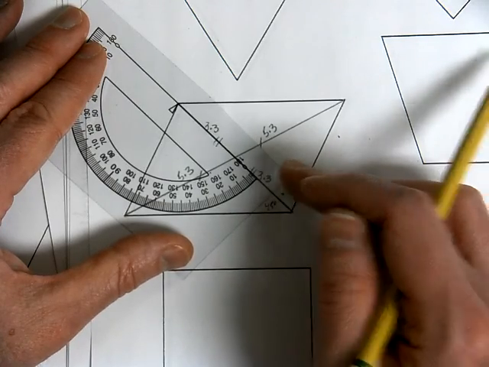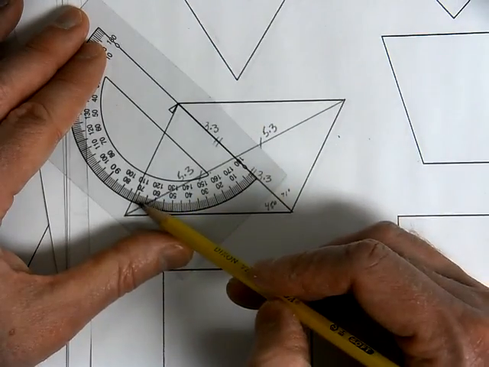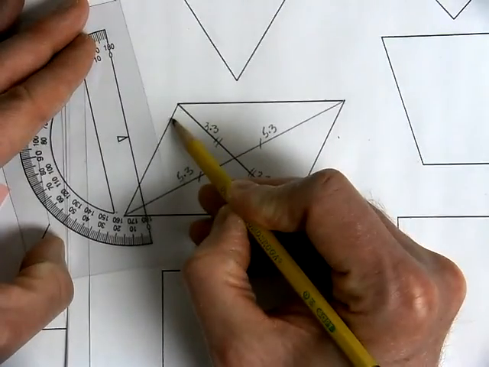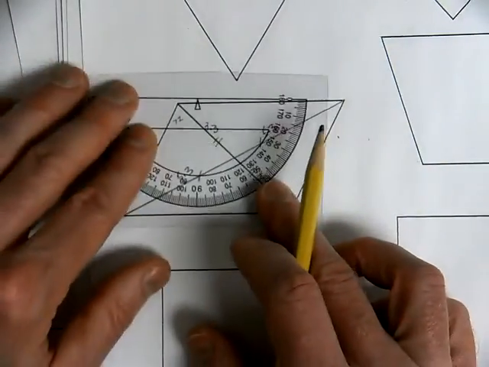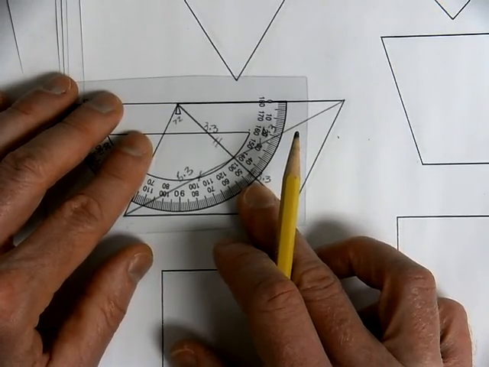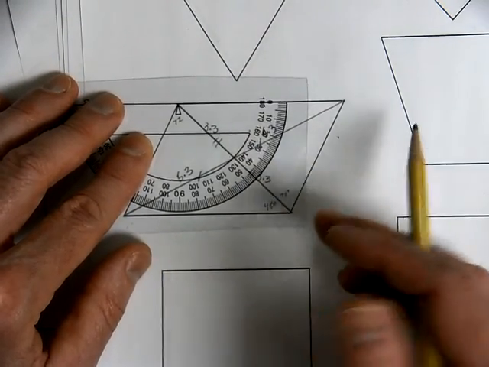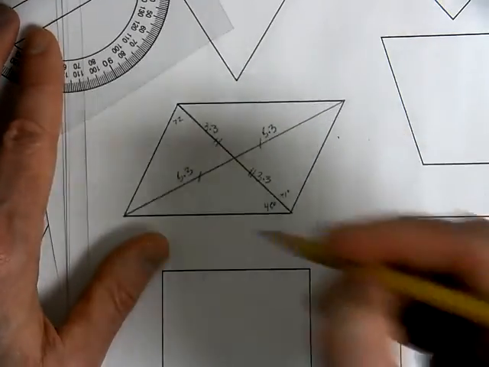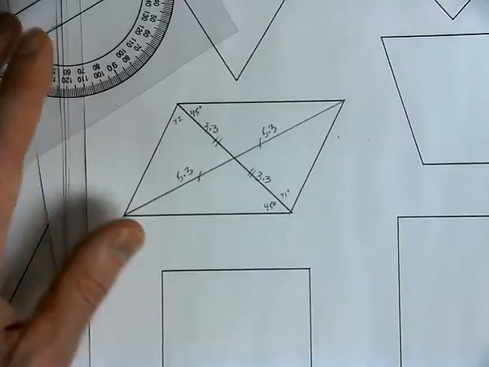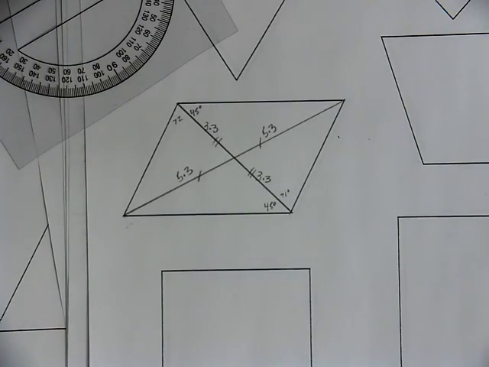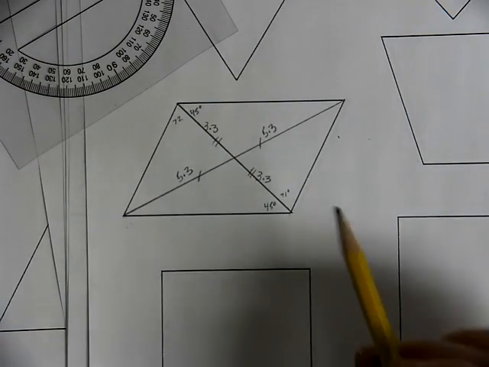That looks a little bit bigger. That's weird. 71, 72. So this looks closer to 72 degrees. And then this one looks just about 45. All right, so there's a little human error in this one.